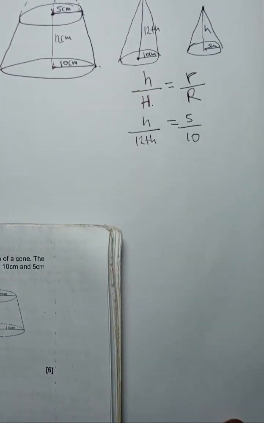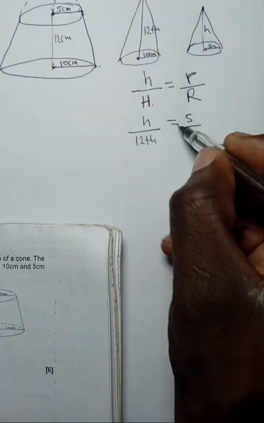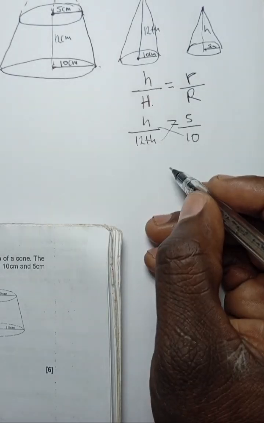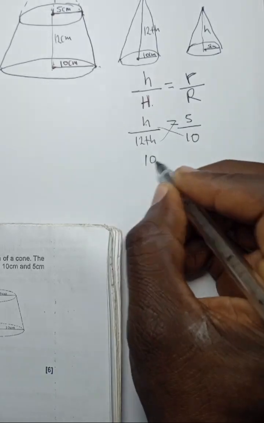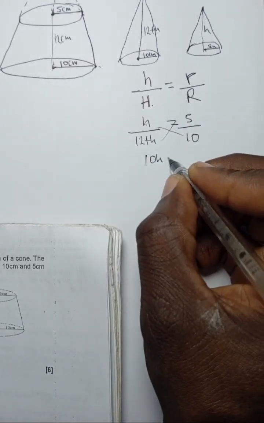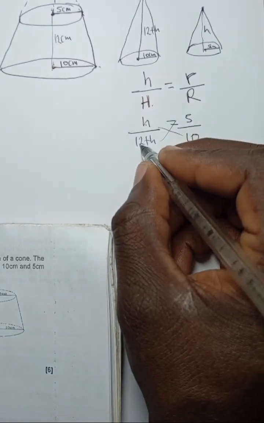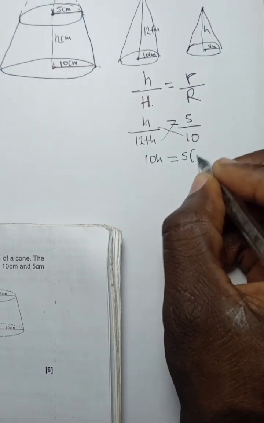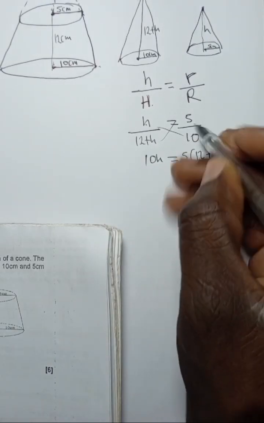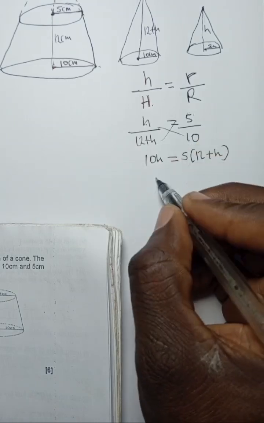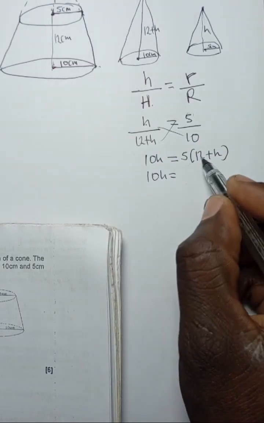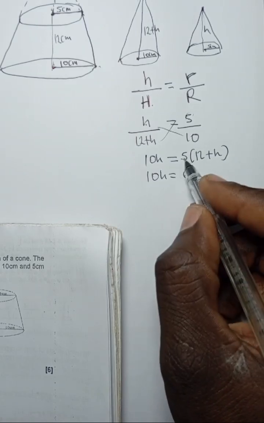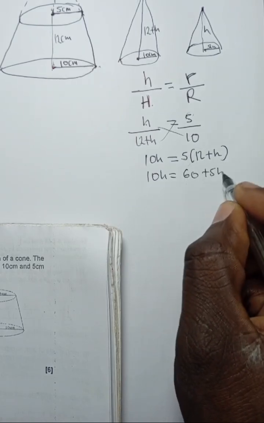Then from there, if you want, you can reduce or we can solve the way it is. We can just cross multiply, which will give us h times 10, we have 10h, which is equal to 5 times 12 plus h. We multiply 5 times 12 plus h, which gives us 10h equal to 60 plus 5h.